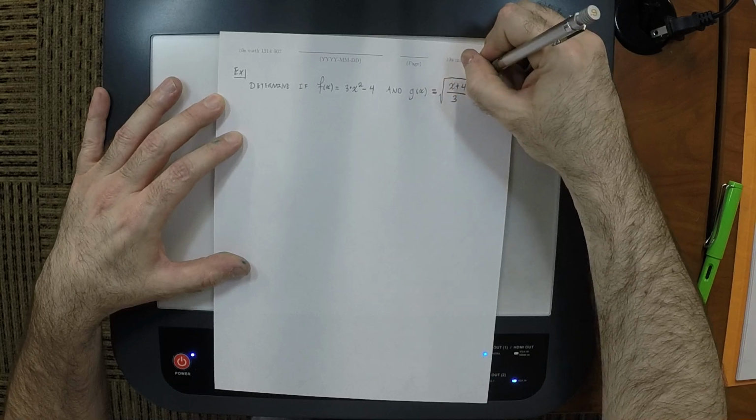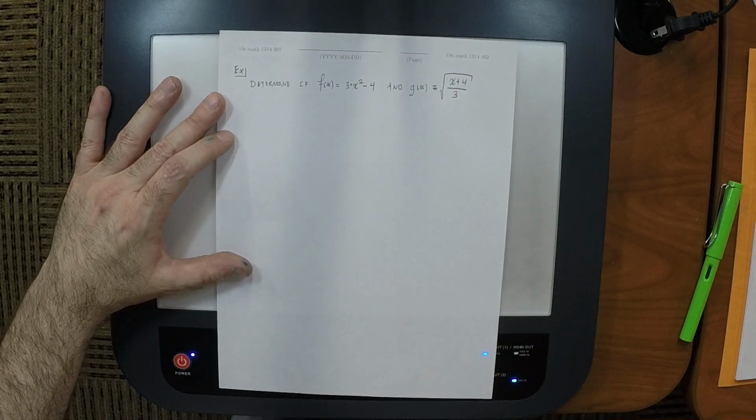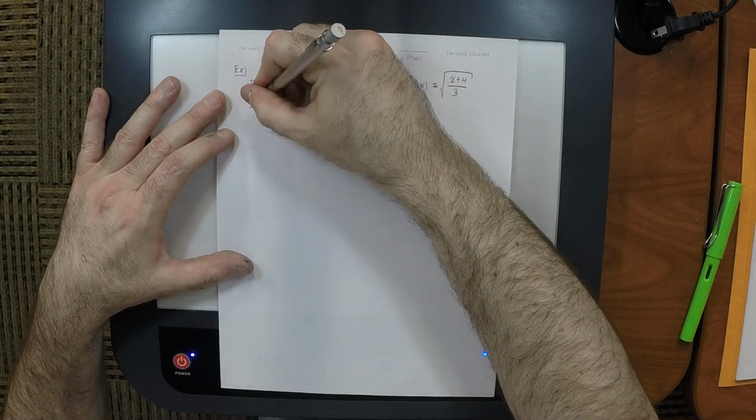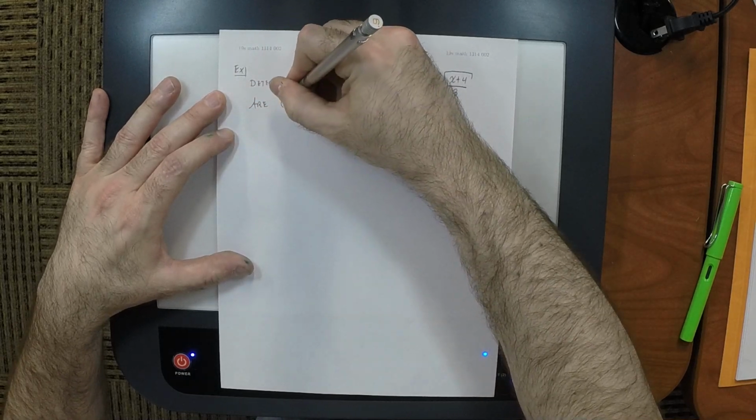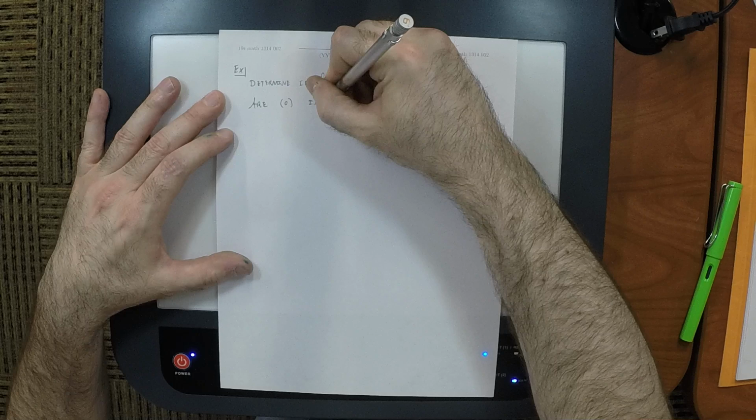Determine if these two functions that I give you are composition inverses.